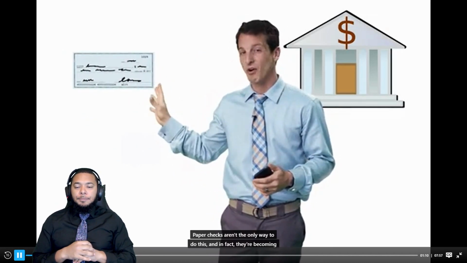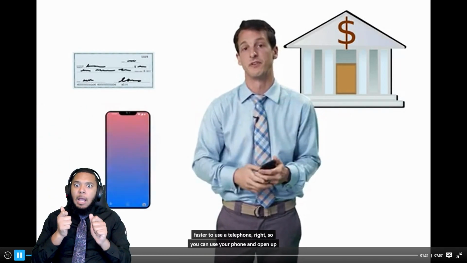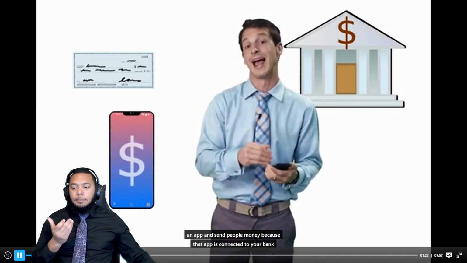Now, paper checks aren't the only way to do this, and in fact, they're becoming quickly outdated. People still use them from time to time, but it's much faster to use a telephone, right? So you can use your phone and open up an app and send people money because that app is connected to your bank account. And this is usually sent instantly or, at worst, between 1 and 3 business days. A business day is between Monday and Friday.